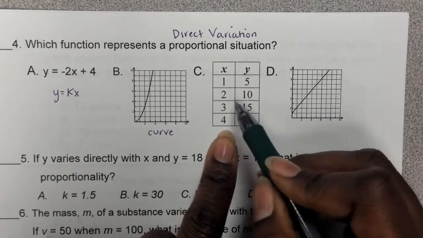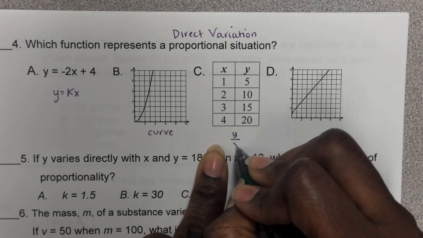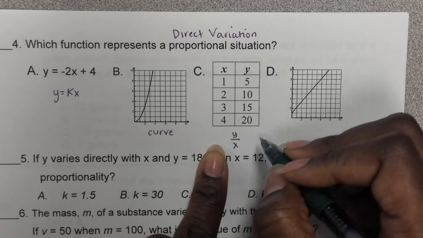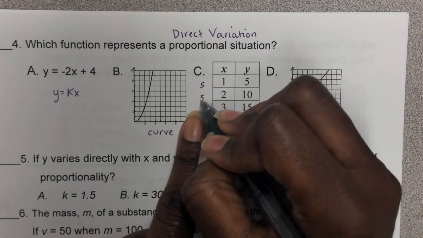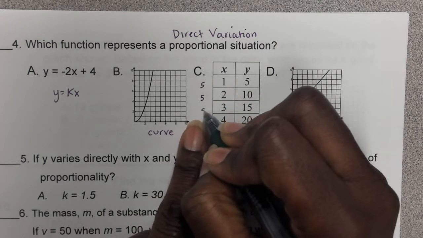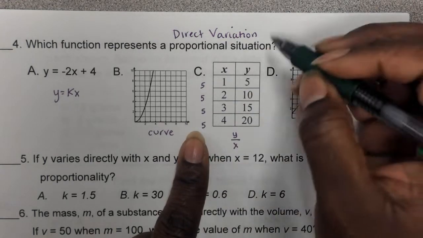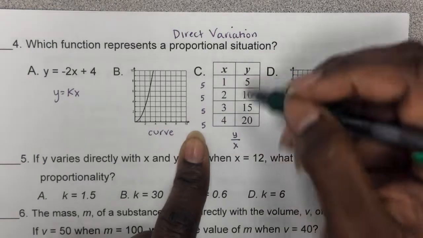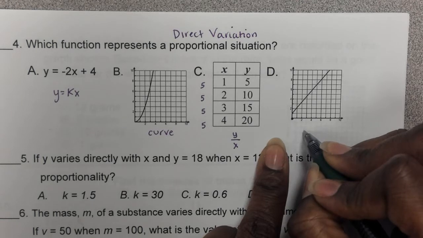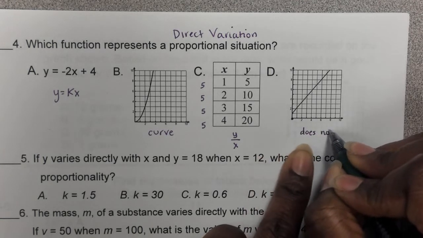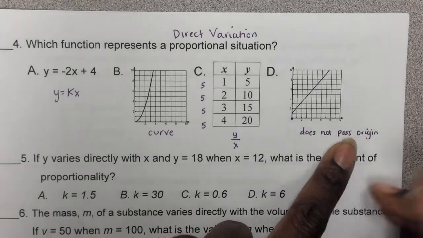How do I test? Remember, in order to test and see if it's direct variation, you need to be taking each y divided by x, and it must be the same thing all the way down. 5 divided by 1 is 5. 10 divided by 2 is 5. 15 divided by 3 is 5, and 20 divided by 4 is 5. Since they are all the same, that means it definitely is direct variation. However, this one, does it pass the origin? It does not pass the origin, which means it is not direct variation.